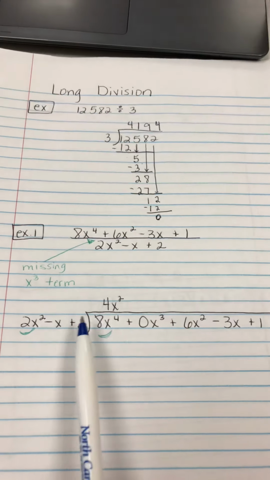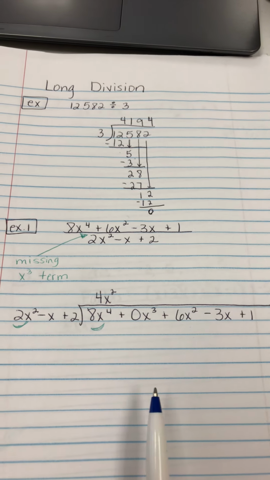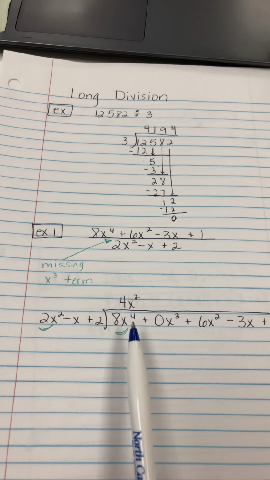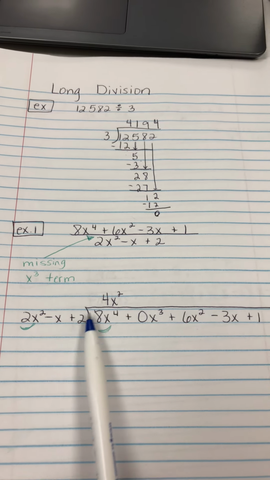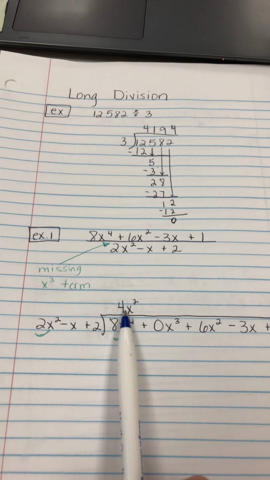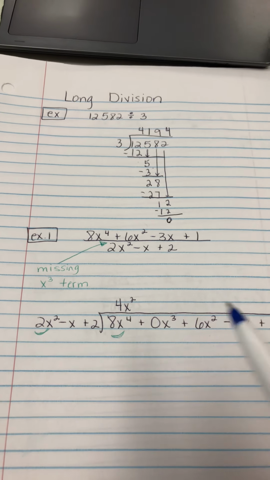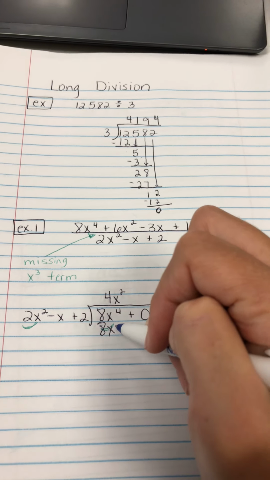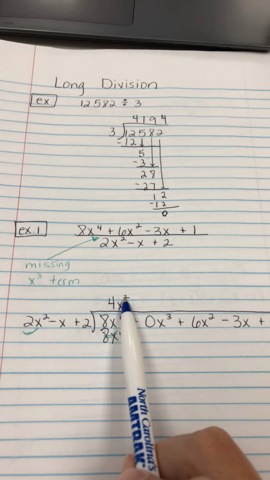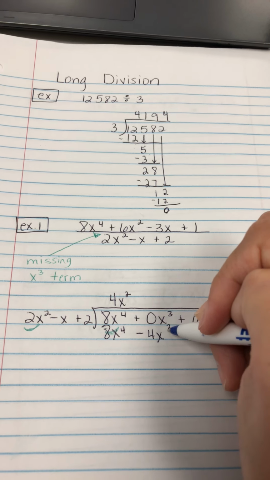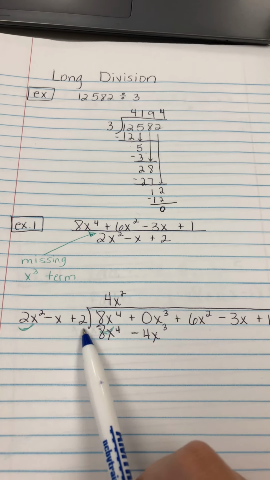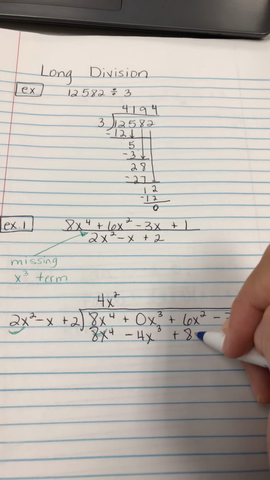Now just like up here, I'm going to multiply, subtract, bring down the next term. So here we go. This is a 3-term polynomial, so I'm going to have to distribute that multiplication 3 different times. 4x squared times 2x squared is the 8x to the 4th. 4x squared times that negative x is a negative 4x cubed. And the 4x squared times that 2 is an 8x squared.